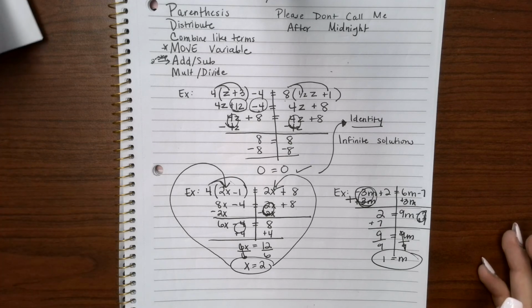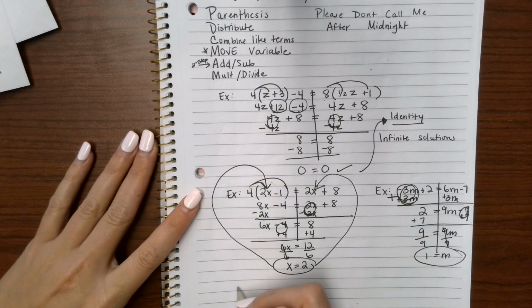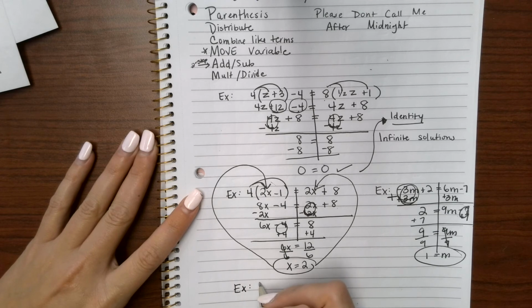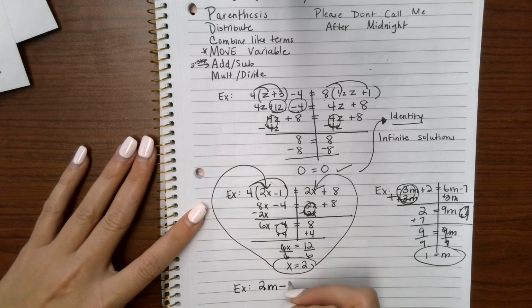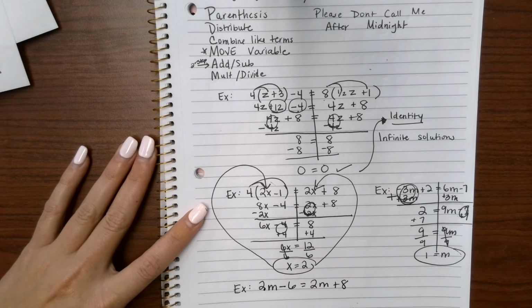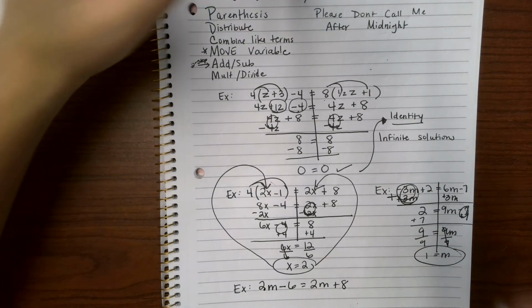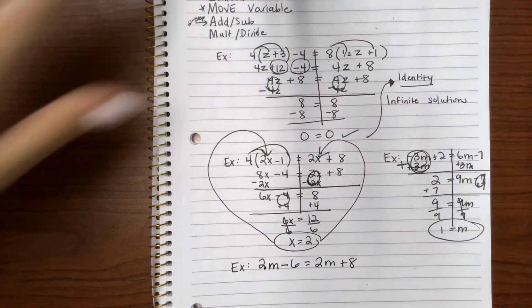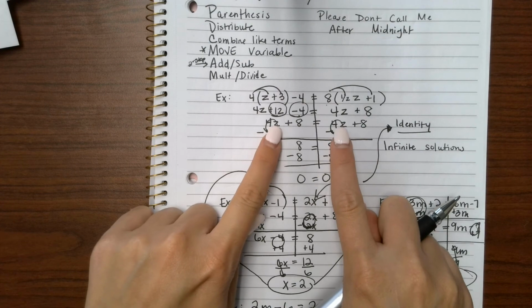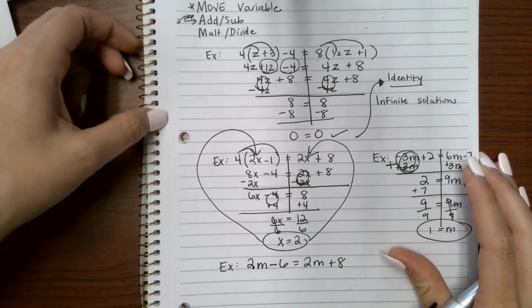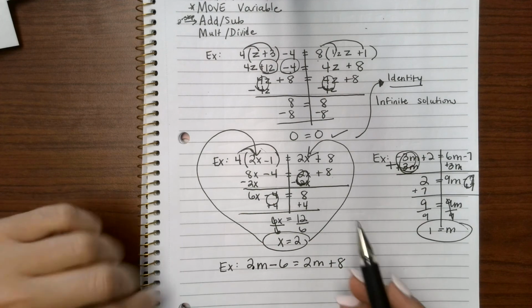Okay. One more. We're going to do 2m minus 6 equals 2m plus 8. Okay, this is going to be one of those special case scenarios again. And the reason why I know that is, if we look, 2m and 2m, that looks kind of how this did up here with 4z and 4z. It had the same variable. And if it does, I'll show you what happens with that. So let's try to solve.